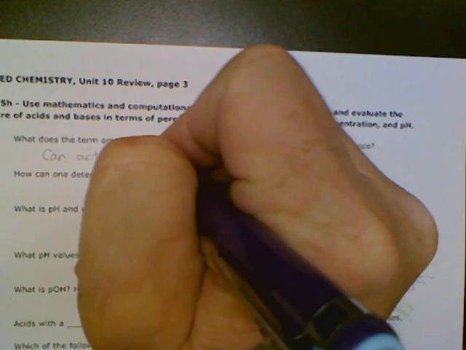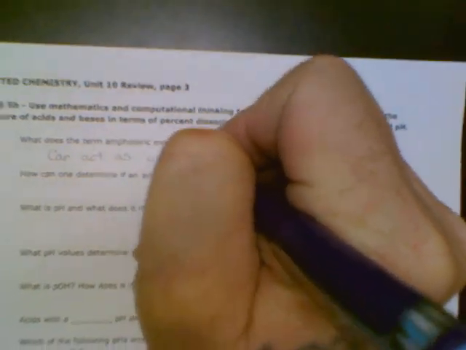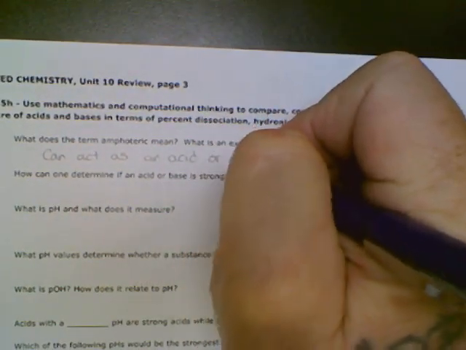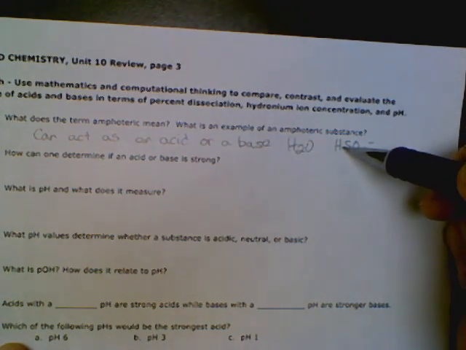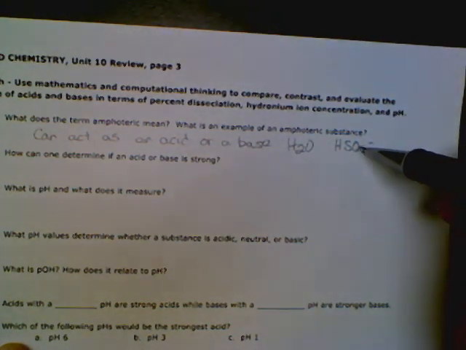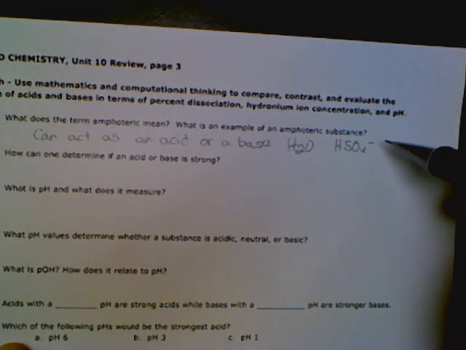What does the term amphoteric mean? Can act as an acid or a base. I mean, water is amphoteric. HSO4 minus, because it can give away a hydrogen. It can also accept a hydrogen and become H2SO4. If you see a hydrogen out front, chances are it could act as amphoteric in one way or another.